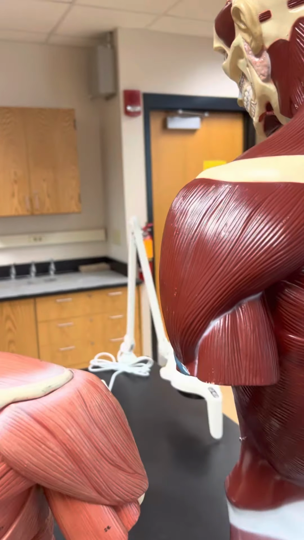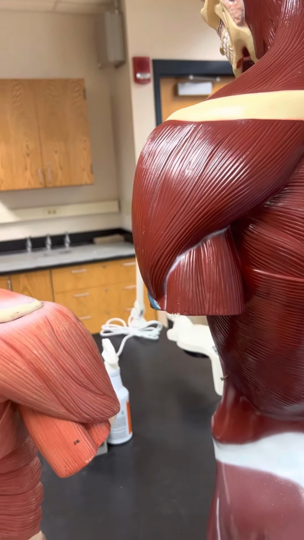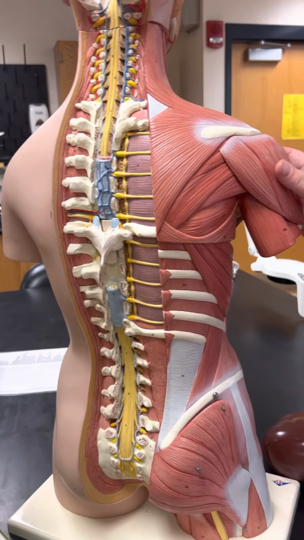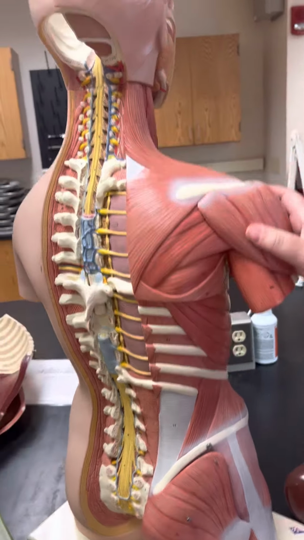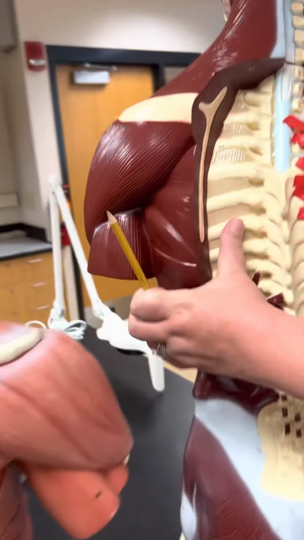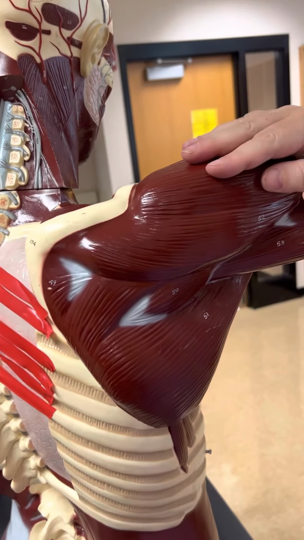Next model we have is going to be the spinal muscles, the scapular muscles, and the deltoid. So the deltoid is your shoulder cap muscle. This little muscle right here that makes up your shoulder area, you can also see it here, superficial shoulder muscle, deltoid.